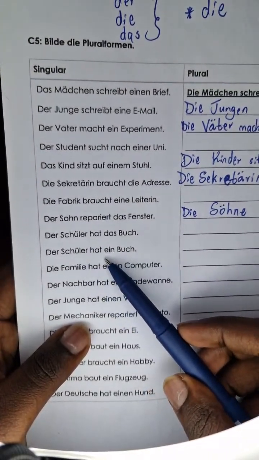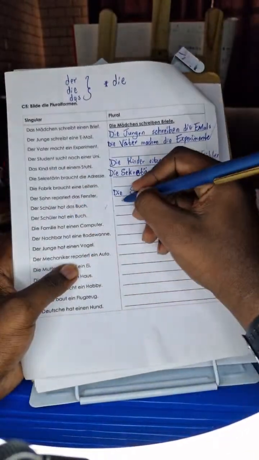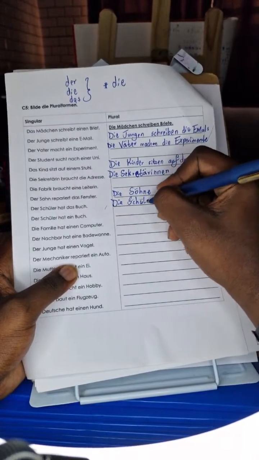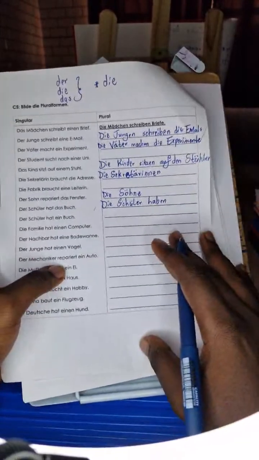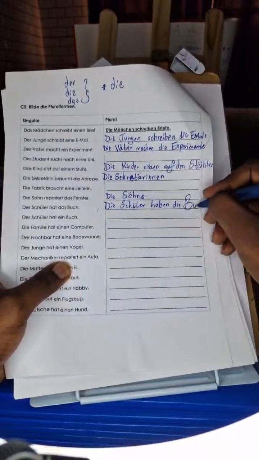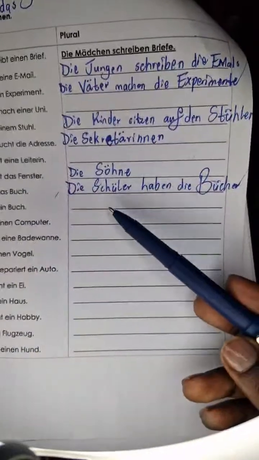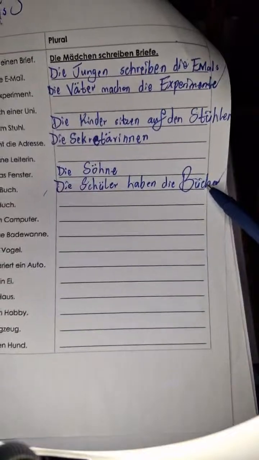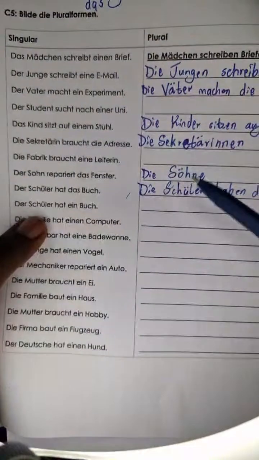And then haben, hat now becomes haben. Let me just write this one down. So, die Schüler haben, right? Die Schüler haben das Buch now becomes die Bücher. So die Schüler haben die Bücher, right? Remember it's Schüler, but if it was Schülerin, it would have become Schülerinnen.